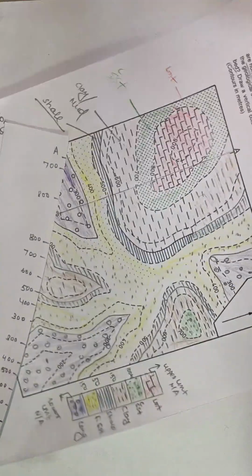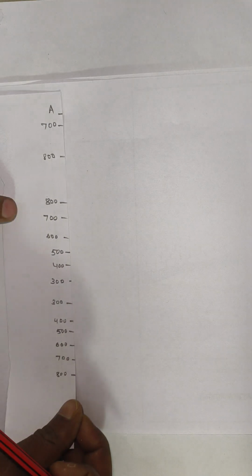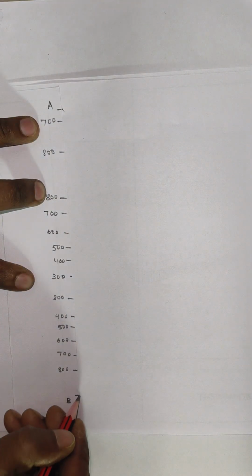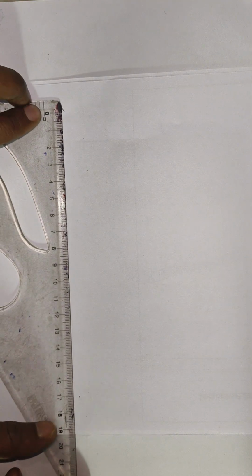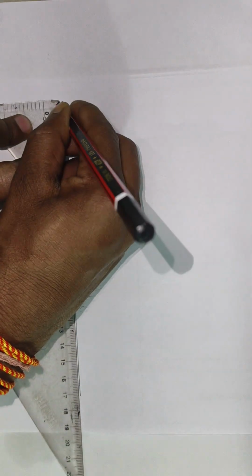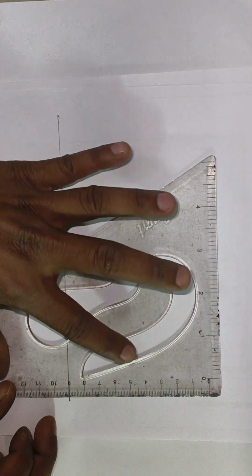Now we will take a fresh paper. So this is our fresh paper. Now we will keep our paper scale here and mark this point, this A and this B, and draw a line connecting these 2 points. Now the lower limit is 300 and the upper limit is 900, so we will draw 9 lines here.